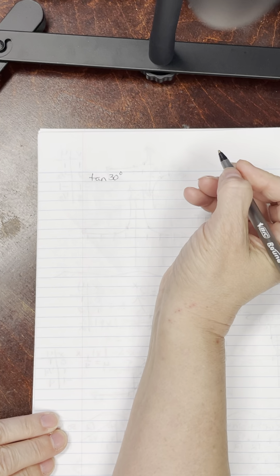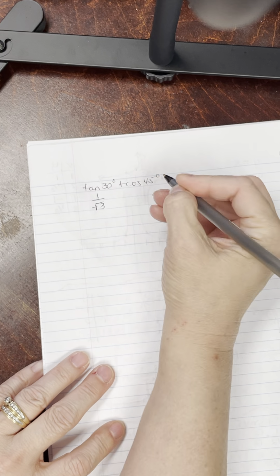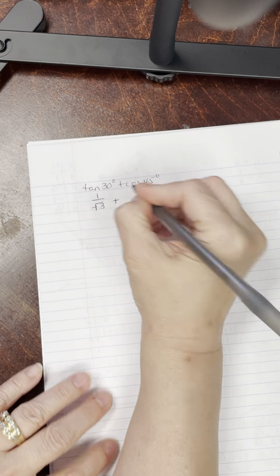So the opposite of 30 is 1. The adjacent is root 3. So we're going to have 1 over root 3 plus cosine of 45, CAH, that's here. So adjacent is 1, hypotenuse is root 2.